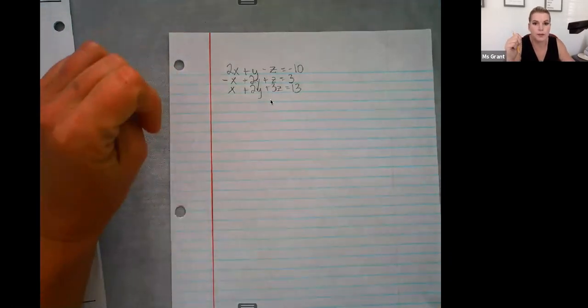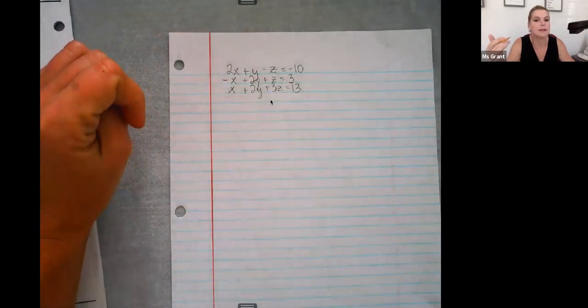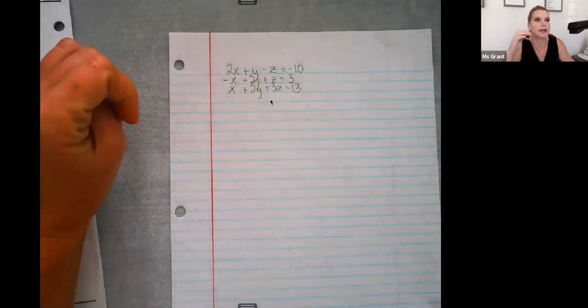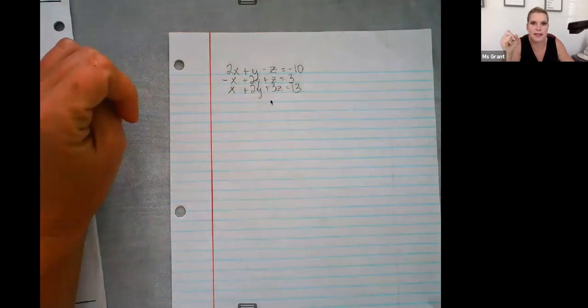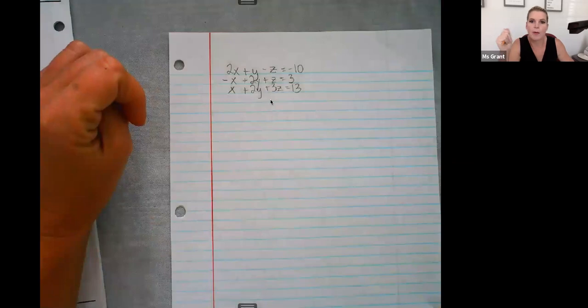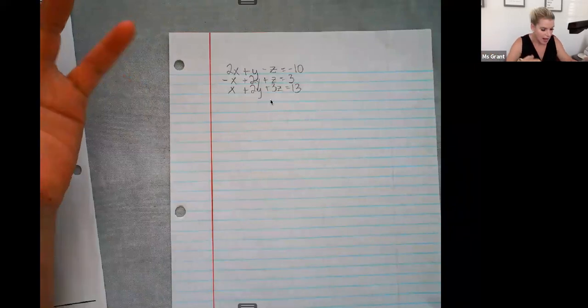3 variables. When I have 2 variables, usually the easiest thing for me to do is elimination method. An elimination method is when I do something like make both of the x's the same number so I can cancel them. Or make both of the y's the same number so I can cancel them. Make both of the z's the same number so I can cancel them. I right now see some really good looking stuff. Here's the good looking stuff that I see.